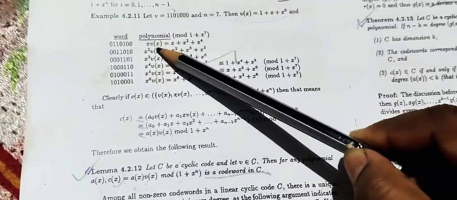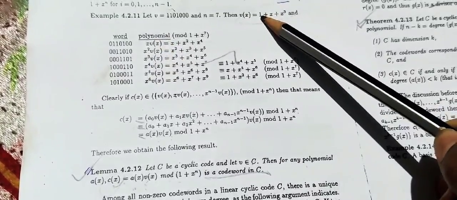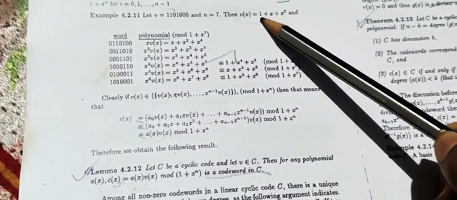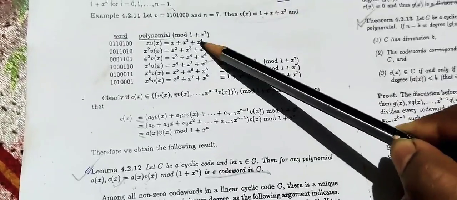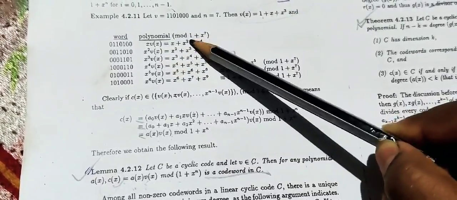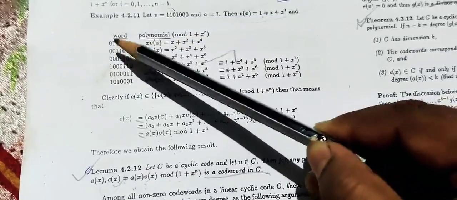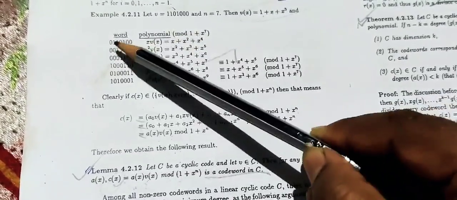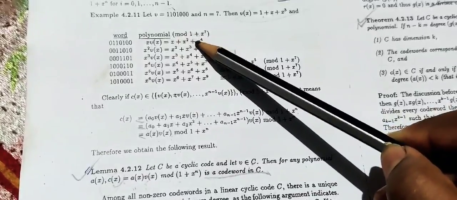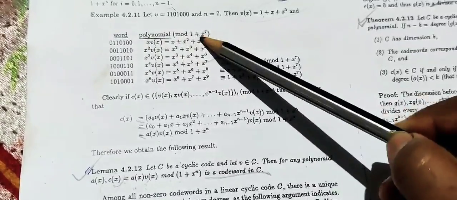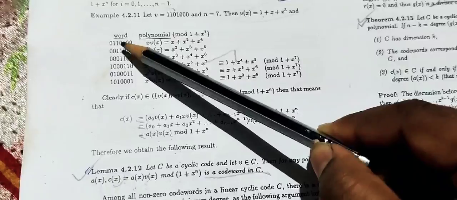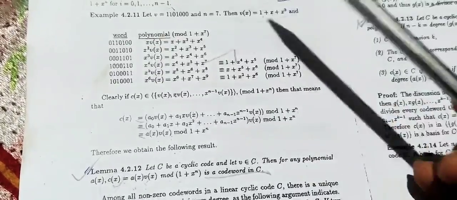Next, x into v of x is what? x plus x square plus x raised to 4. And so, what is its corresponding word? The first one is 0, then 1, 1. x cube is not here, so 0. And x raised to 4 is here, so 1. The other two are 0.